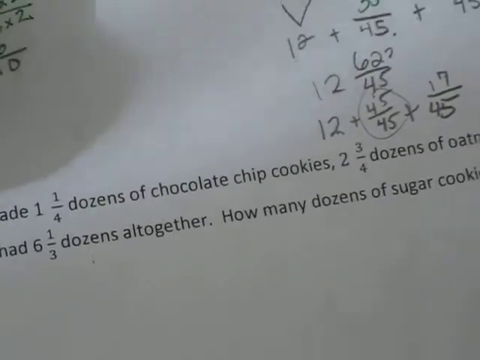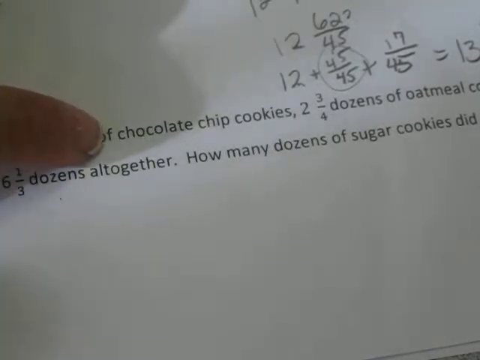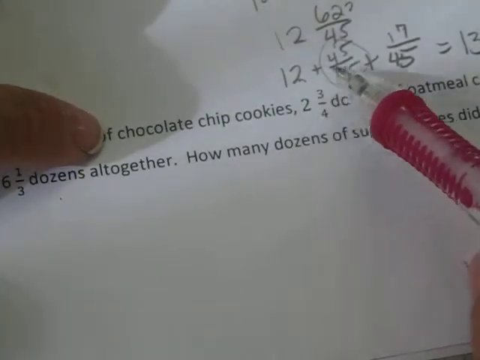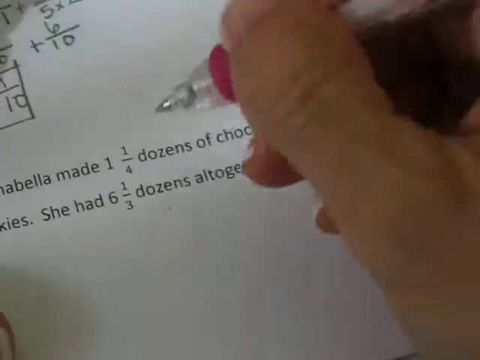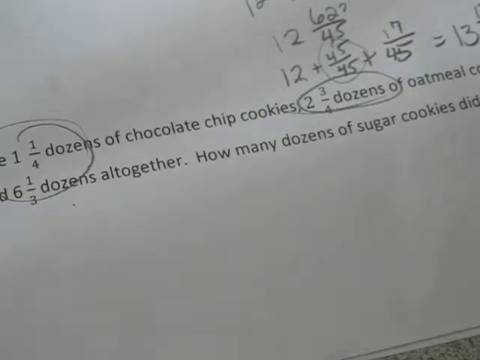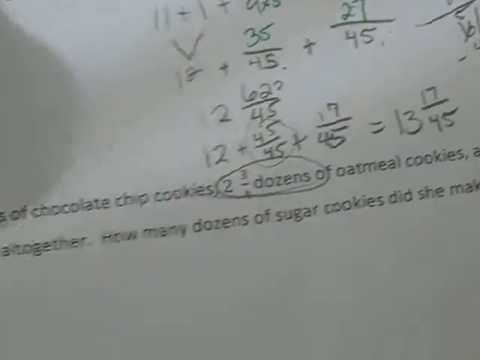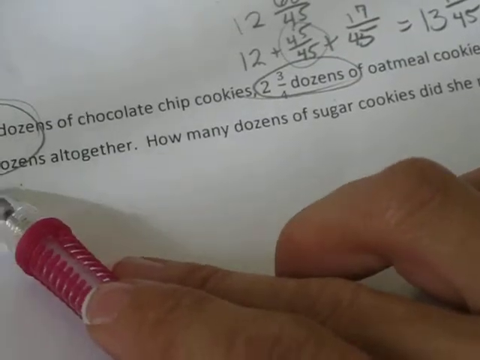Okay. Annabella made 1 1/4 dozens of chocolate chip cookies, 2 3/4 dozens of oatmeal cookies, and some sugar cookies. Ooh, we don't know how much sugar cookies. She just made some sugar cookies. She had 6 1/3 all together.